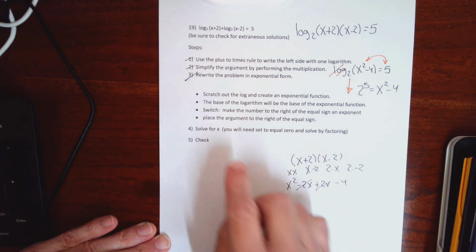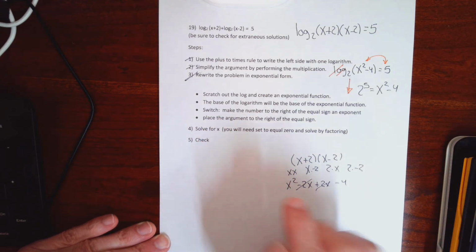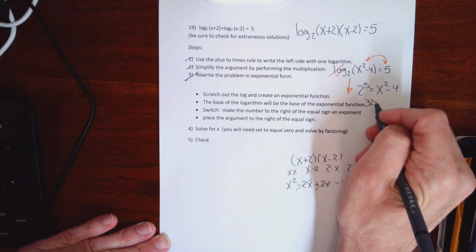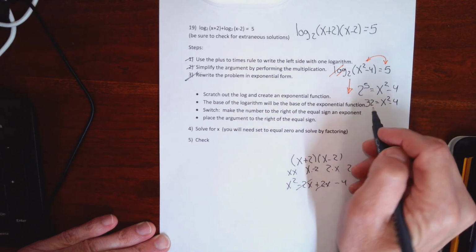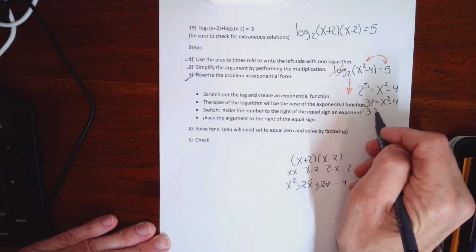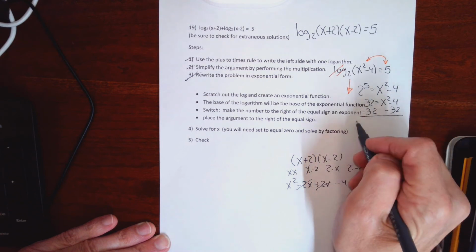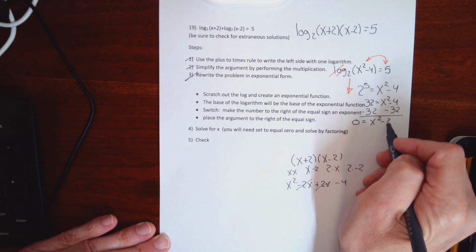Solve for x. I'll need to set equal to 0 and solve by factoring. Could actually solve it with square rooting, but I won't. So 2 to the 5th is 32. So in my efforts to solve for x, I do my exponent, and now I'm going to set it equal to 0 by minusing 32 from both sides. This will give me 0 equals x squared minus 36.